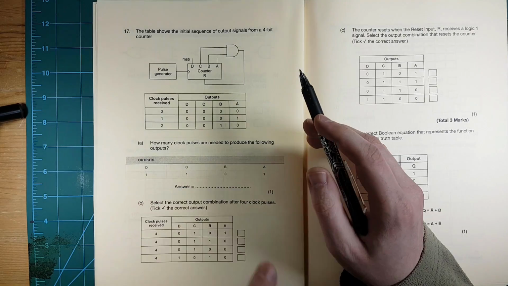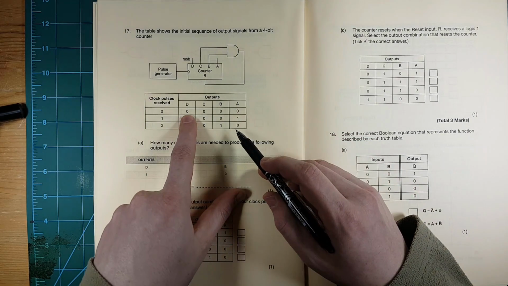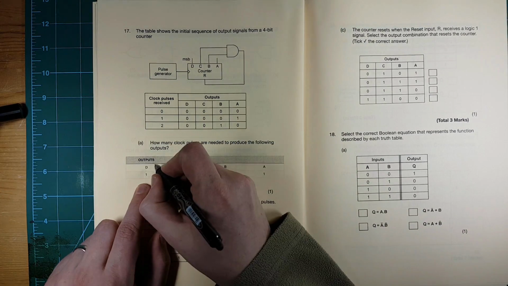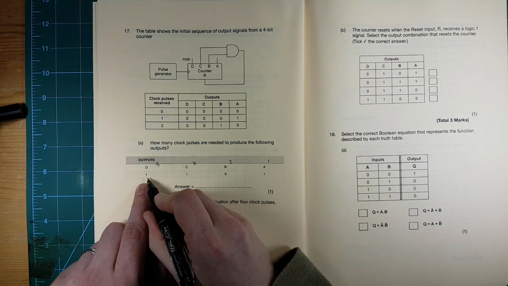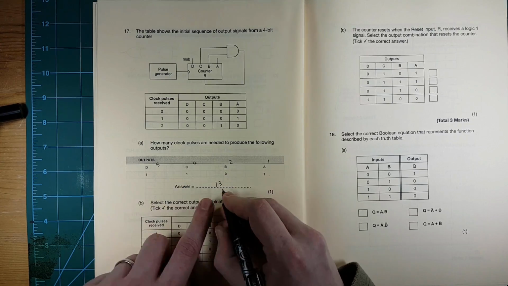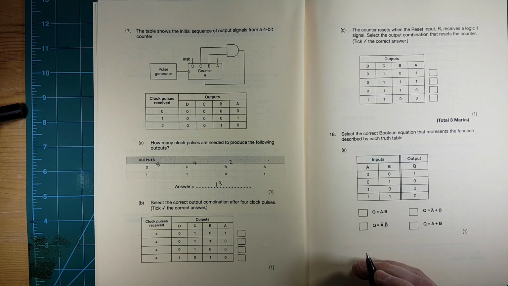How many pulses are needed to produce the following outputs? Well, if it starts at 0, so that's 1, 2. So this, remember, that's the 8s, that's the 4s, that's the 2s, and that's the 1s. So 8 plus 4 plus 1 is 13. So that's the number 13, which corresponds to the 13th pulse, would make that happen.